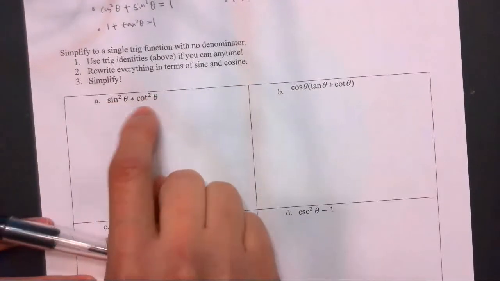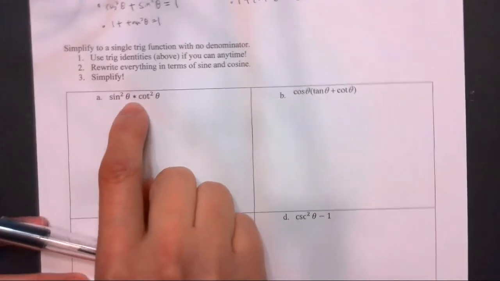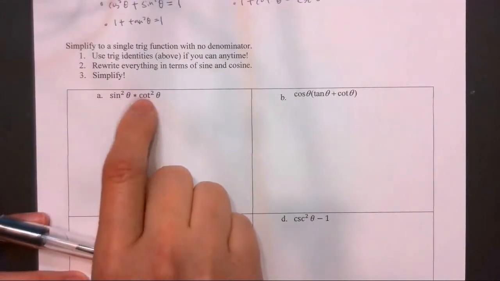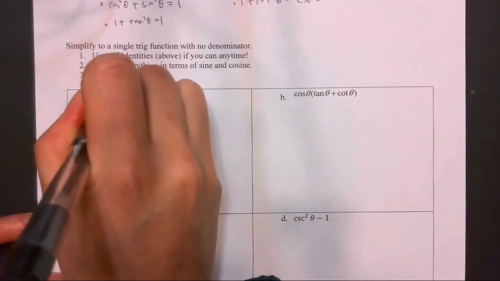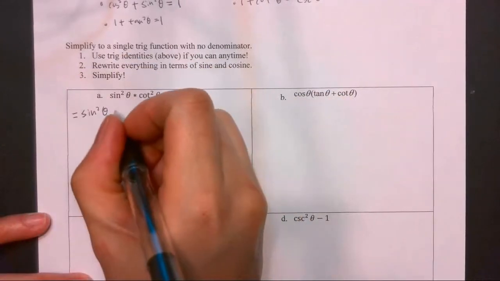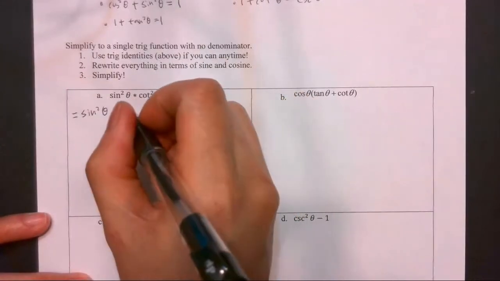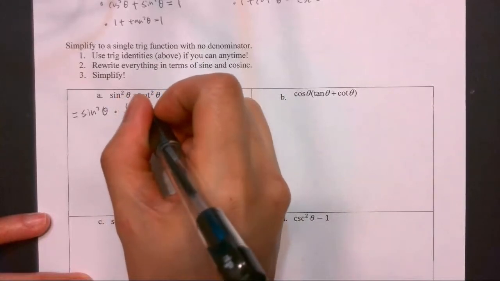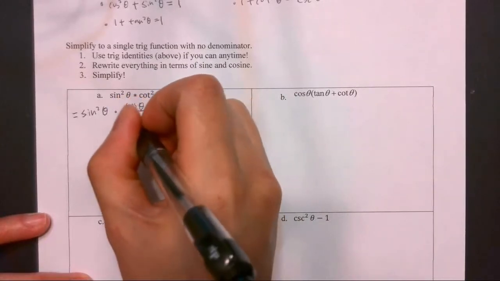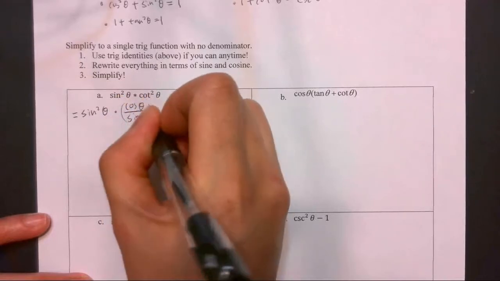So I look at this one. I don't really see anything I can use, so I'm just going to go ahead and write everything in terms of sine and cosine. Okay, sine squared is sine squared theta. What about cotangent squared theta? How would I write that in terms of sine and cosine? Cotangent is cosine over sine. Remember that? And everything is being squared.